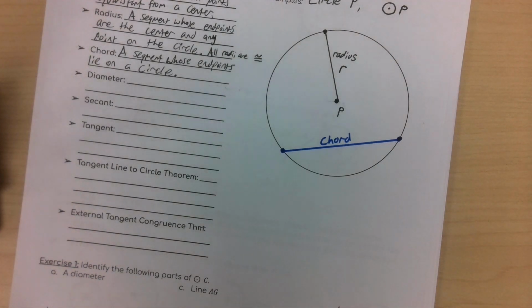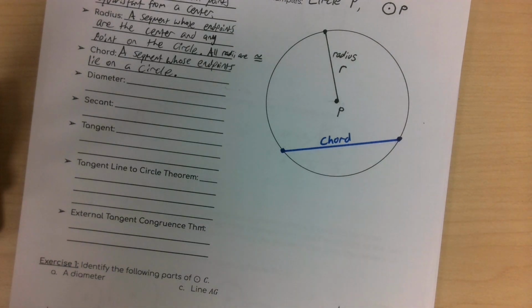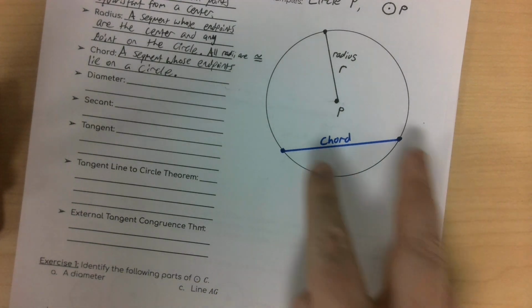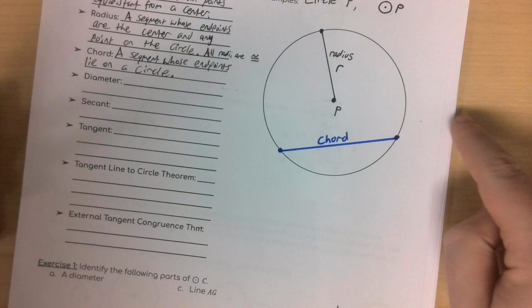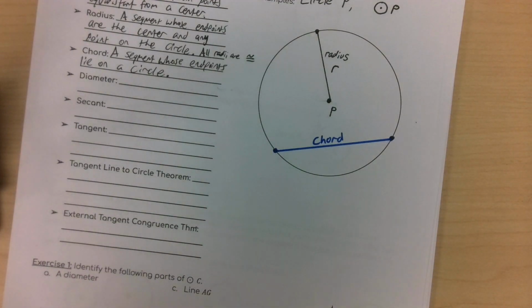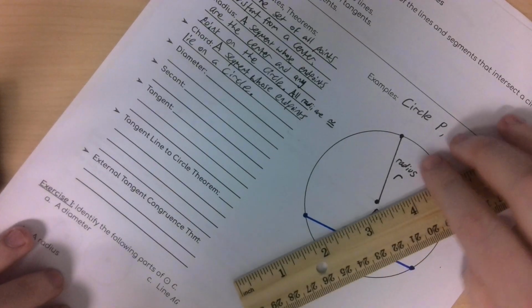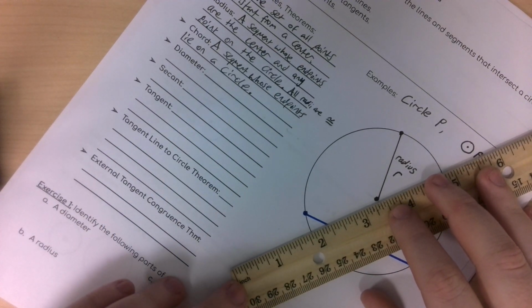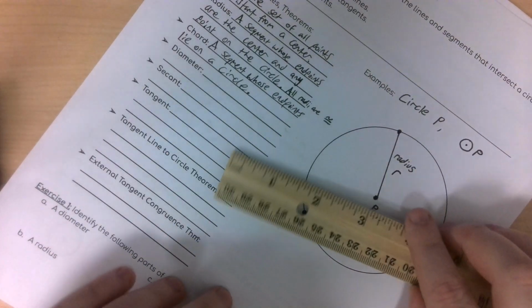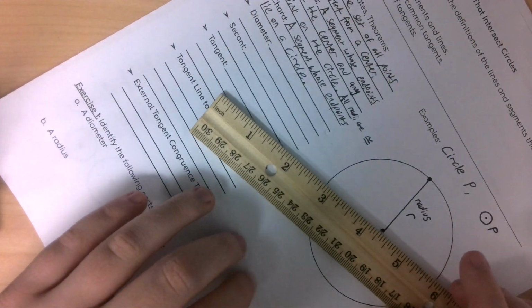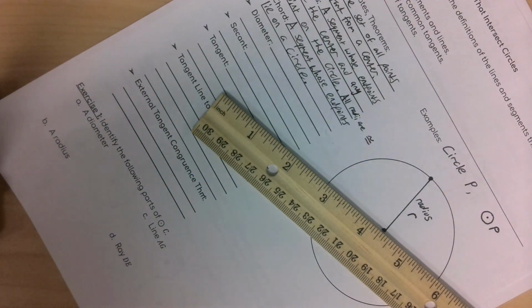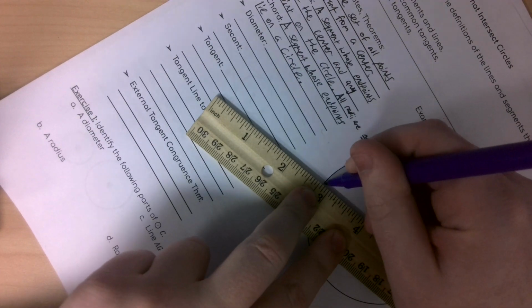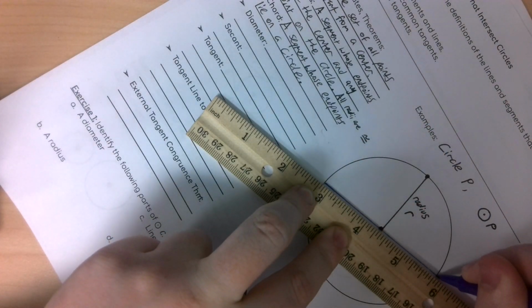A lot of us are also pretty familiar with what a diameter is. A diameter is what happens when you have a chord that also passes through the middle. It basically is a chord that goes across your entire shape, your entire circle. So let's actually make the diameter right around here. There we go. I'll draw it in purple, just because.